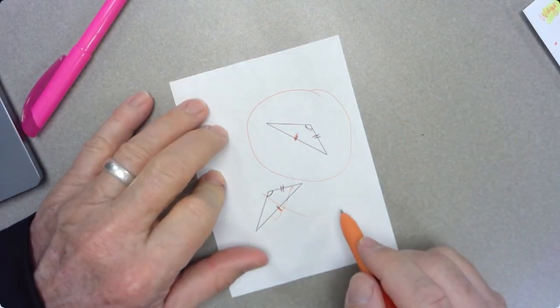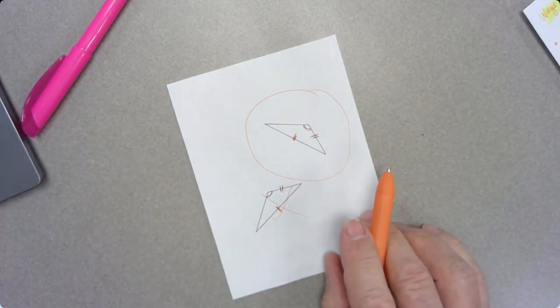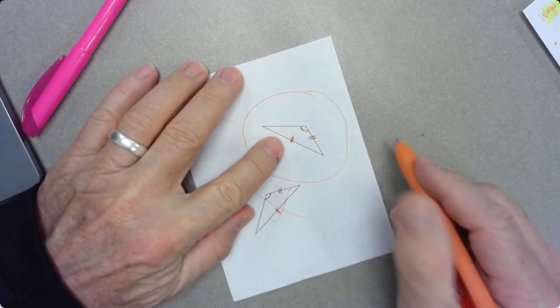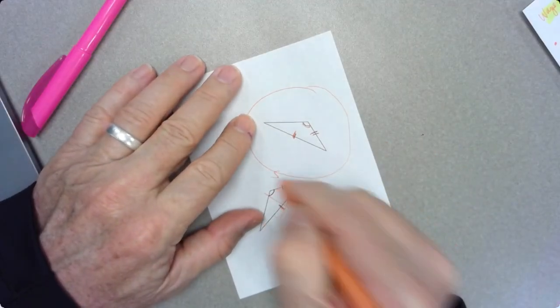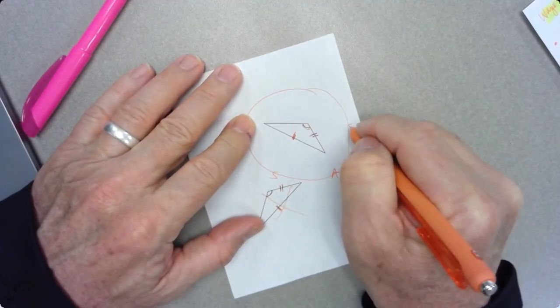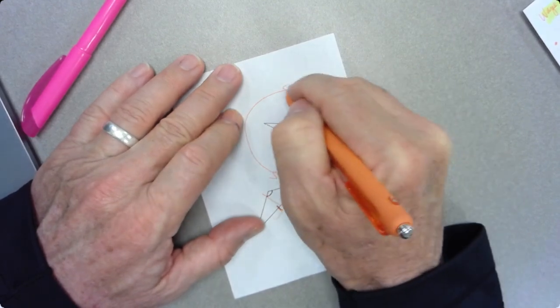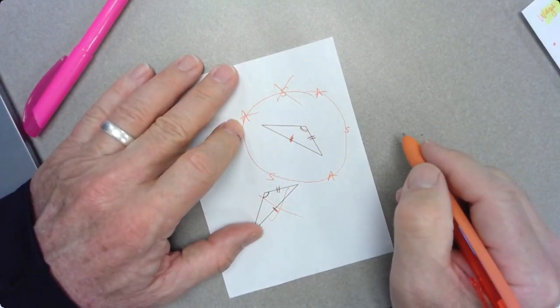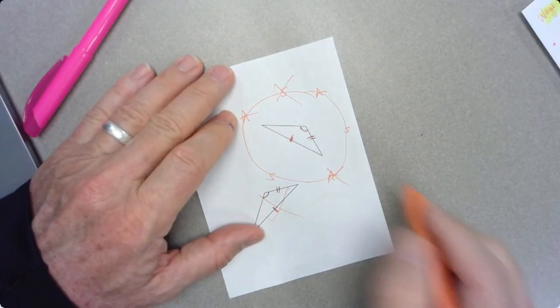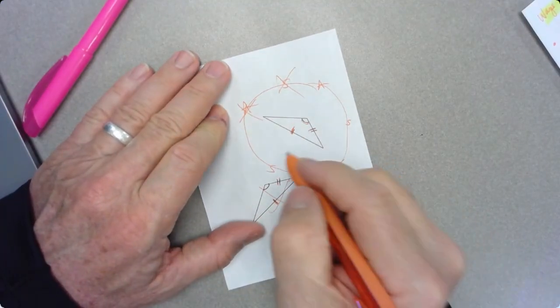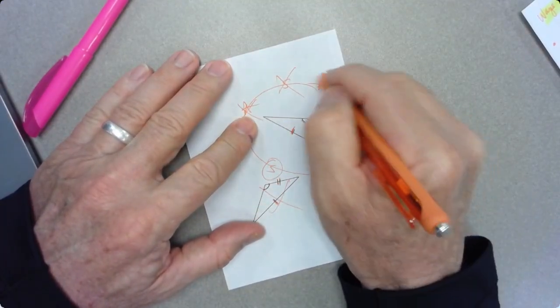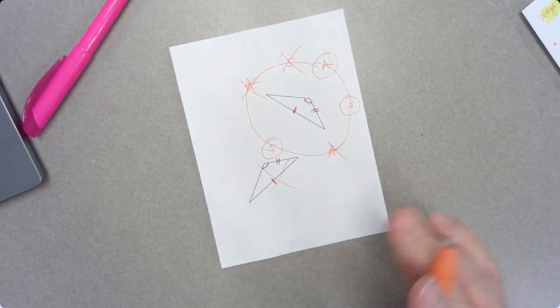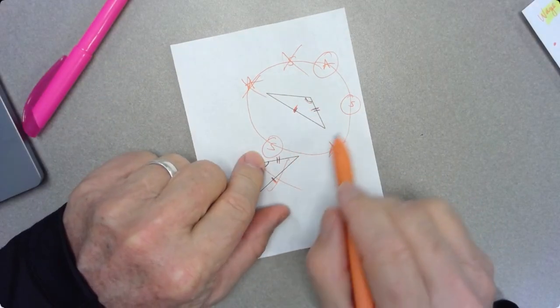Remember, once I've marked it up and I know which ones I have in common, I don't need to mark it up. So I have a side, angle, side, angle, side, angle. I don't have that one. I don't have that angle. I don't have that angle, but I do have the side and the side and the angle.